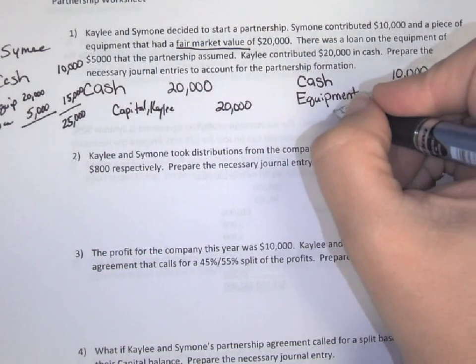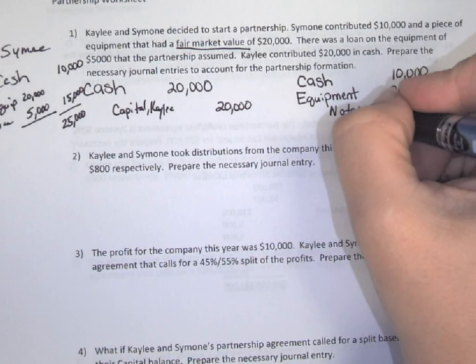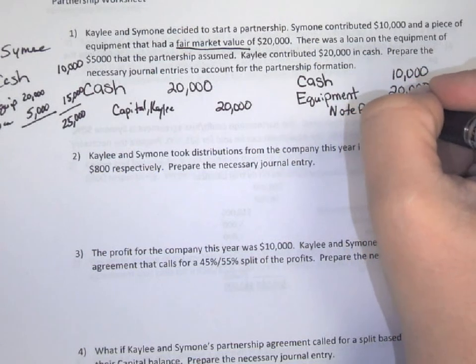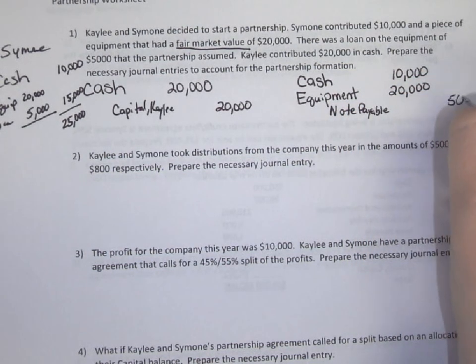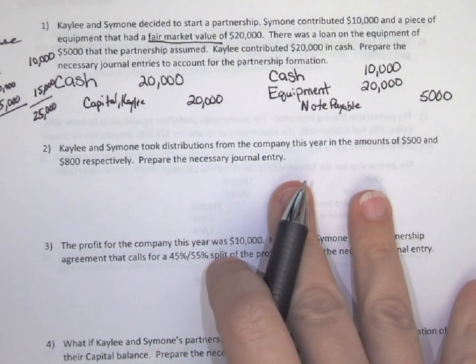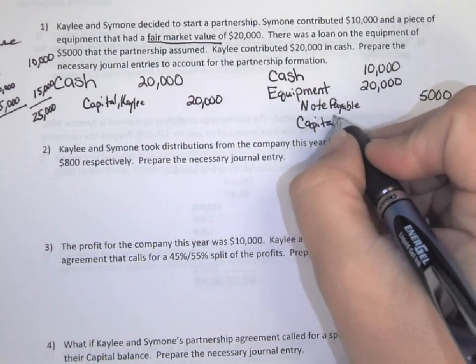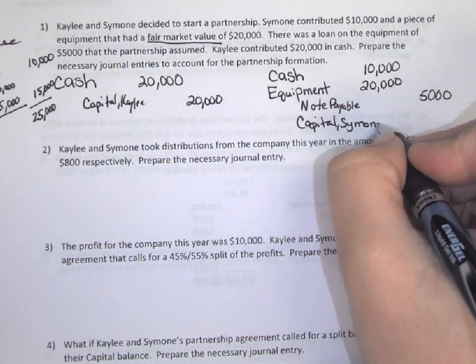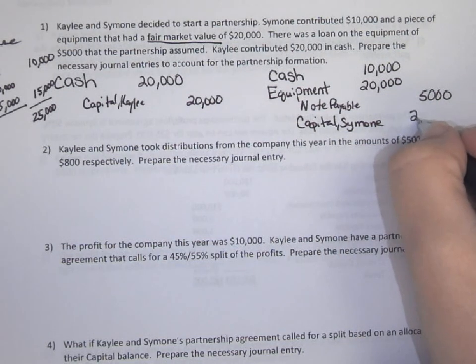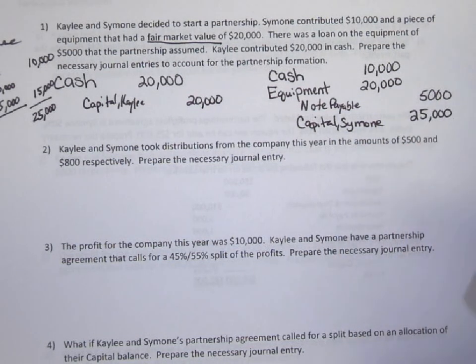We also have a loan, so that is going to be a note payable amount of $5,000, and then what we have left over is going to be her capital account. So the capital account for Simone is in fact going to be $25,000. And so now we have looked at both the contribution from Kaylee and the contribution from Simone at starting this in the formation of this particular partnership.